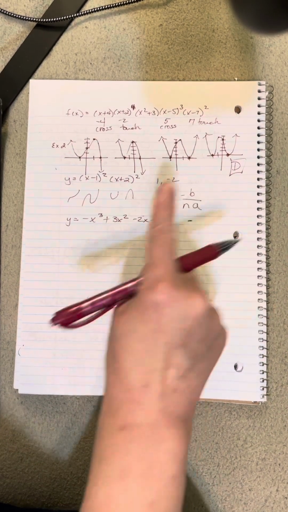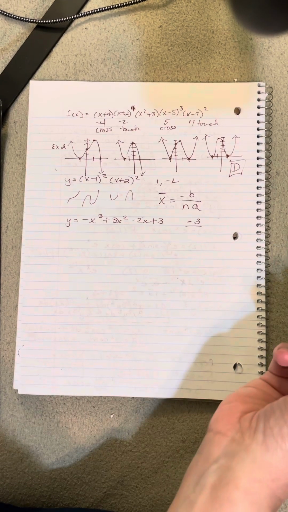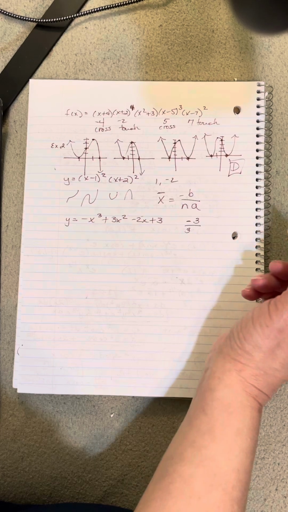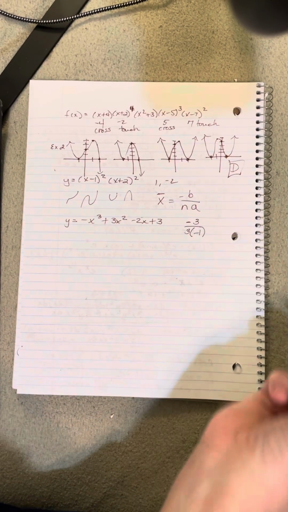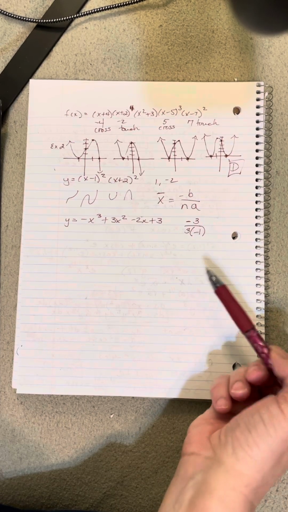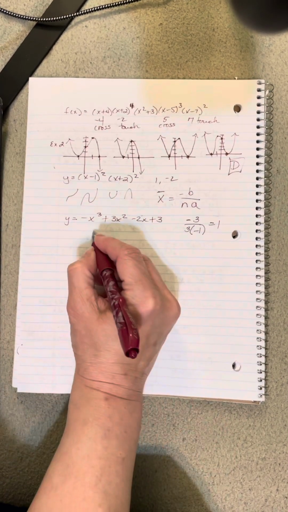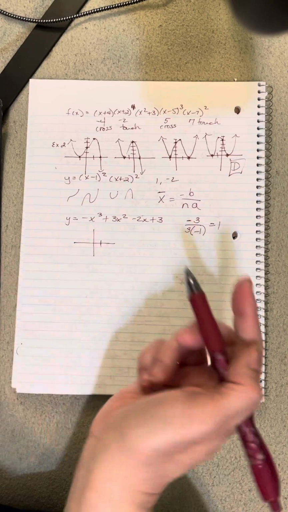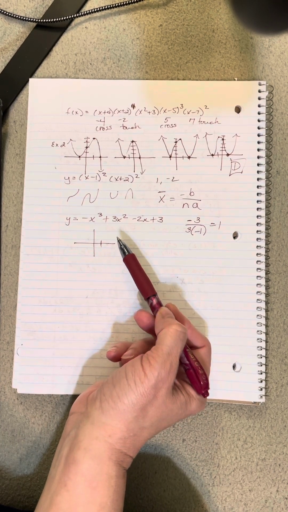So negative of the b would be negative 3, over the highest exponent, which is 3, multiplying with the coefficient of negative 1. So that's negative 3 over negative 3, which means the approximate average of my graph will take place at wherever 1 is. Now if I plug in 1 to this equation, I can find its matching y value.